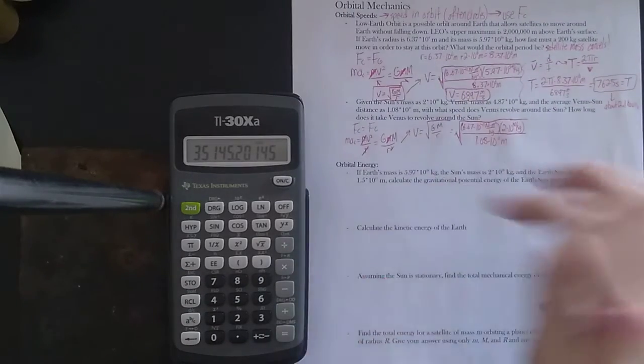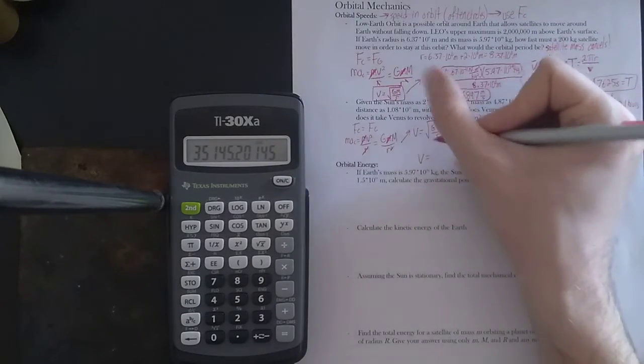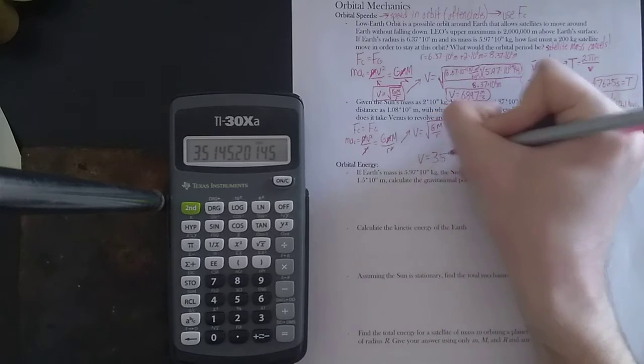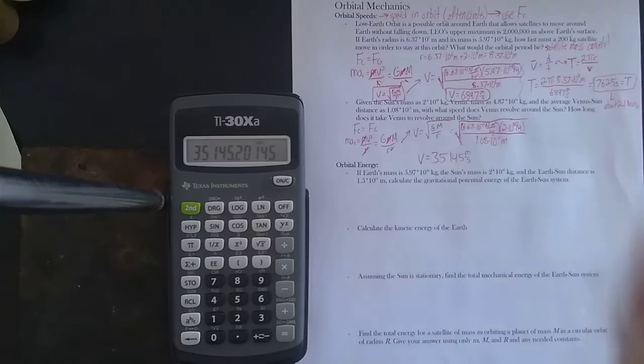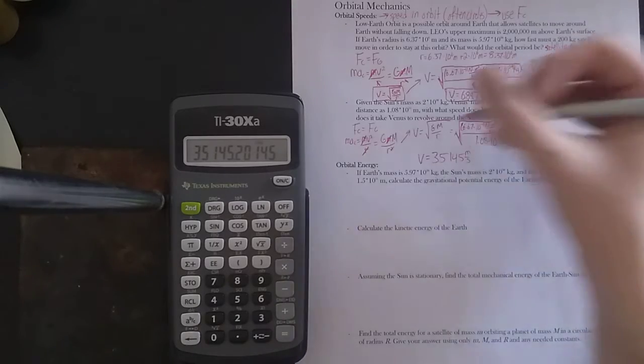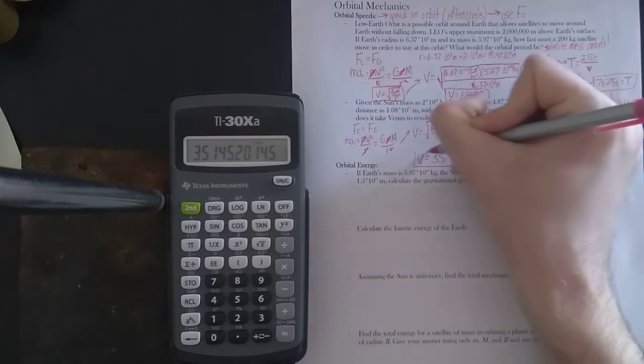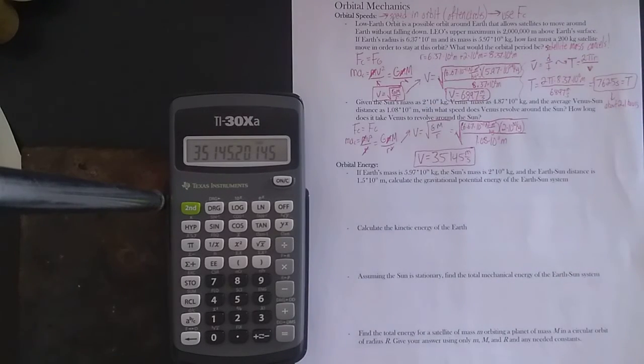The speed of Venus in its orbit, and you can look this up and it's going to be almost exactly what we found, is 35,145 meters per second. 35 kilometers per second. It's like going from here to Rome, Sequoia to Rome, in 1 second. Rome, New York, that is, not Rome, Italy. That's insane. Notice that the mass of Venus played no role.